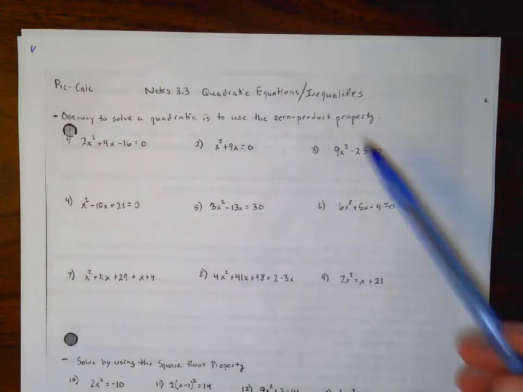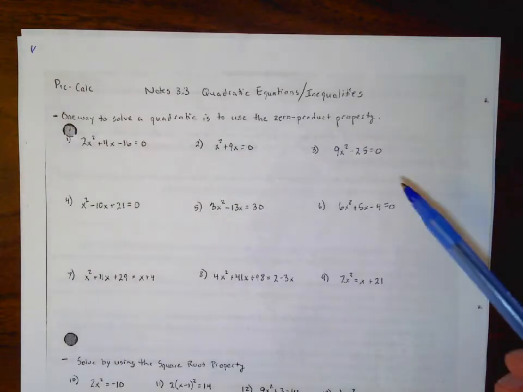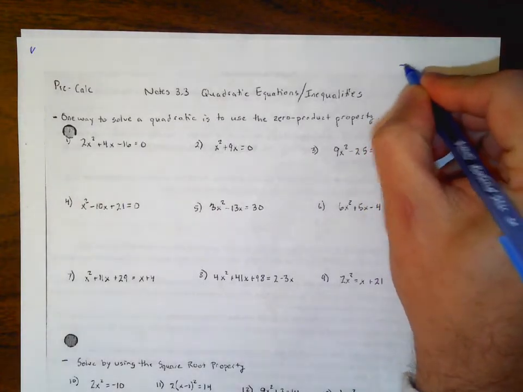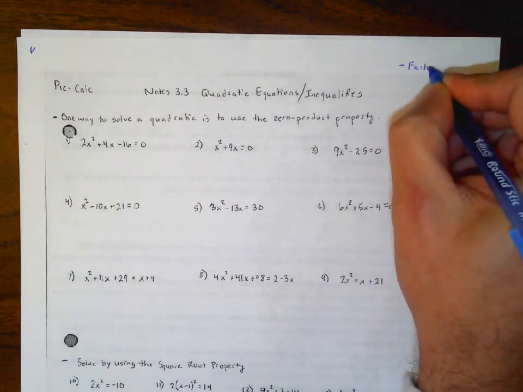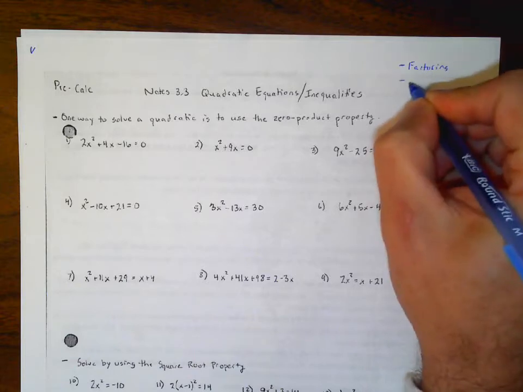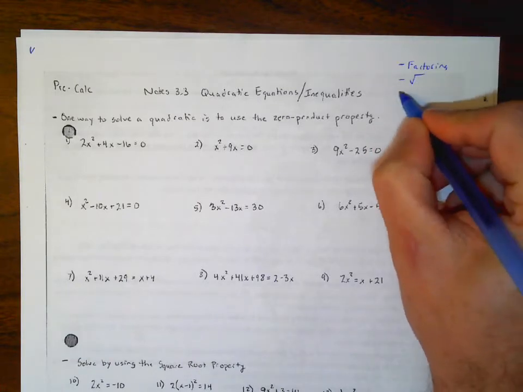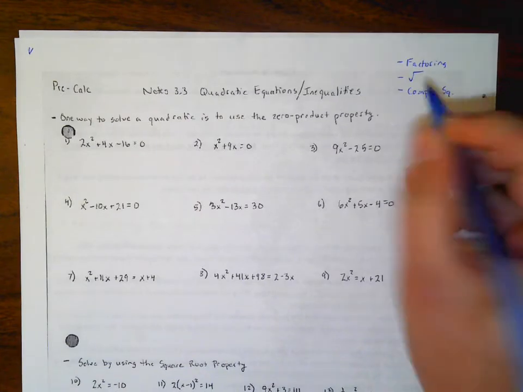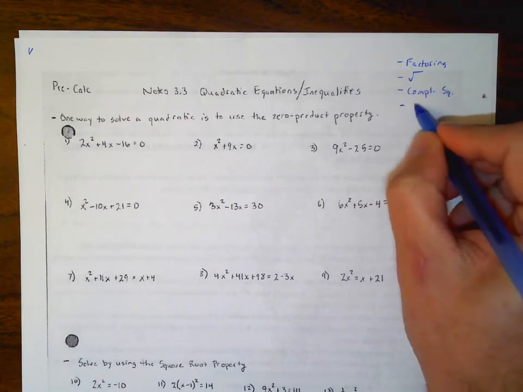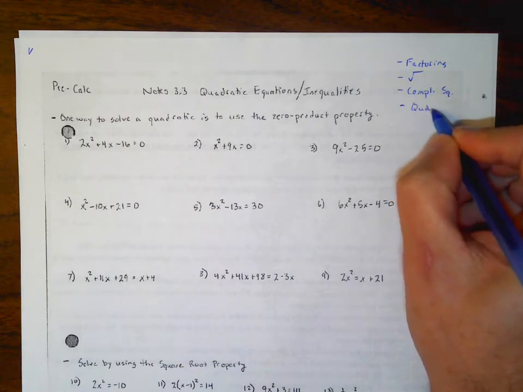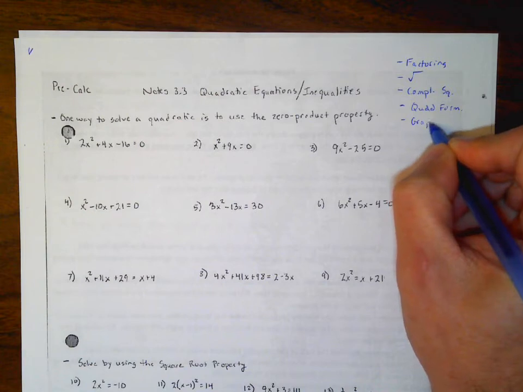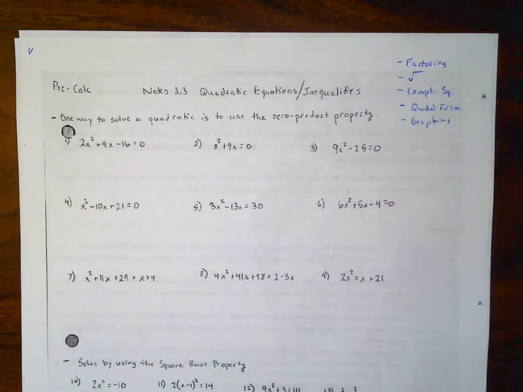Okay, in section 3.3, we're going to talk about different ways to solve quadratics. The different ways we're going to do are by factoring, we're going to use the square root method, we're going to use completing the square, which we worked on the other day for graphing, we're going to use the quadratic formula, and we're going to use graphing. Okay, so we're going to use all those methods and different ways to solve quadratics.